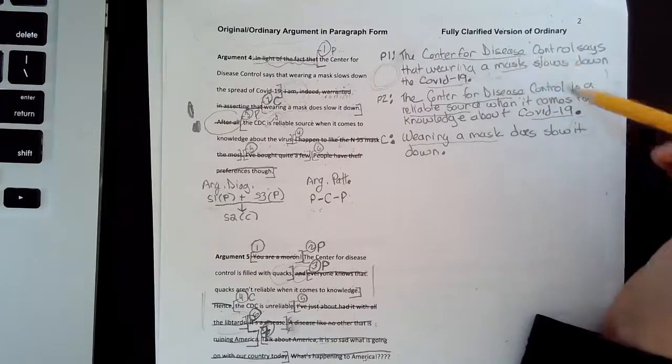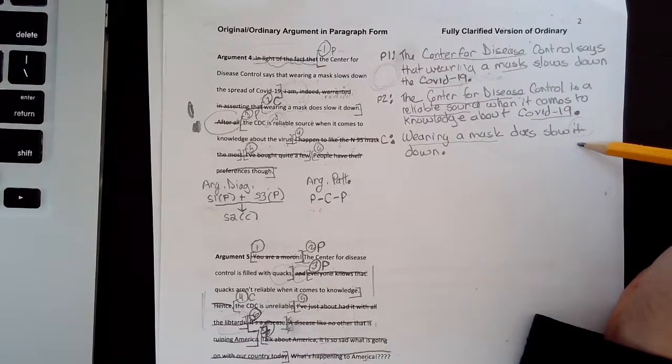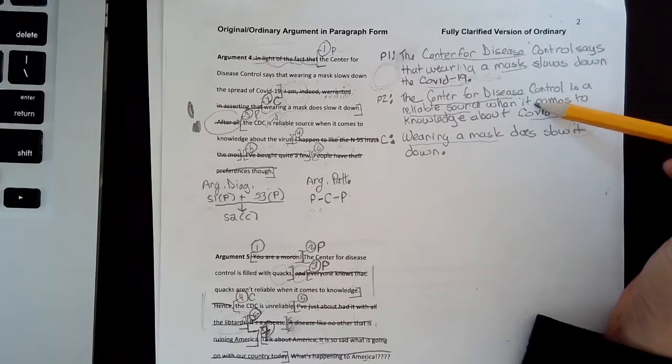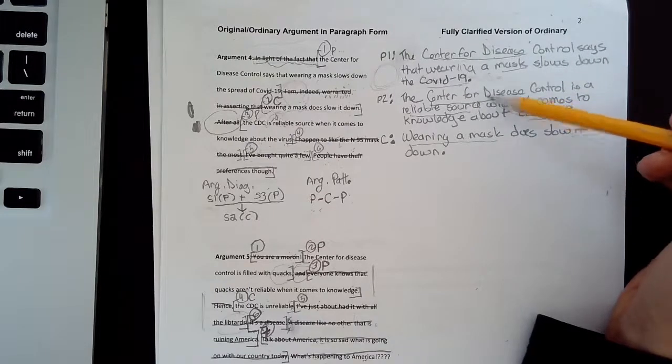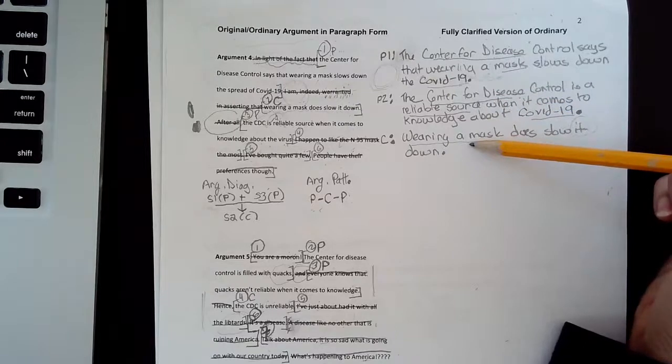This argument is a very good argument because the premises adequately support the conclusion. Now, that doesn't mean that we think that the premises are necessarily true, right, or indisputable. But if we assume for a moment that the premises in this argument are true, then the conclusion necessarily follows. The logic is good, even if we don't agree.